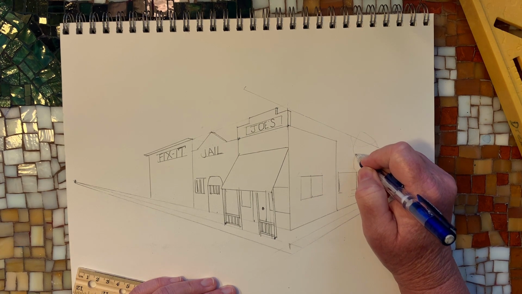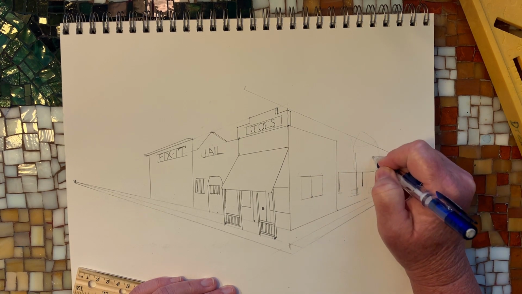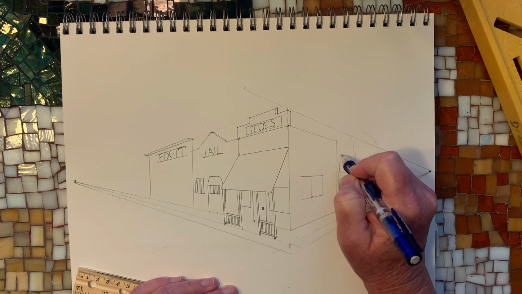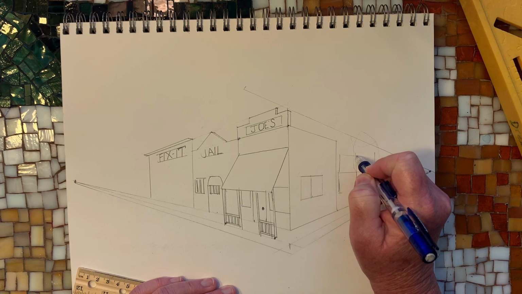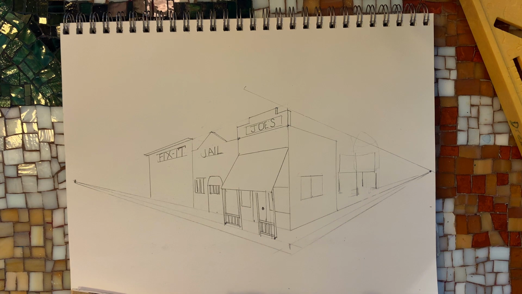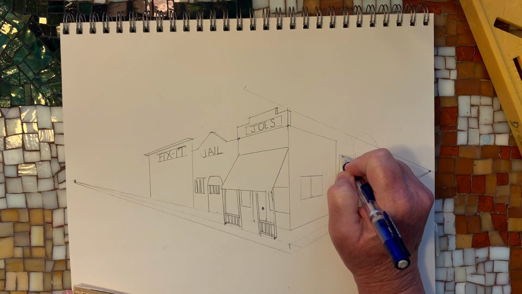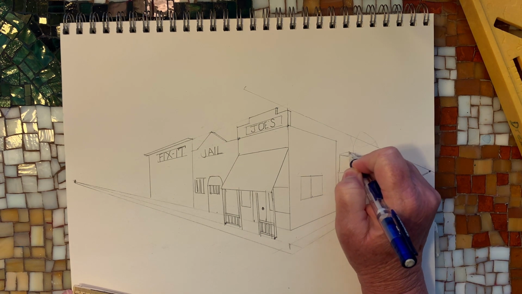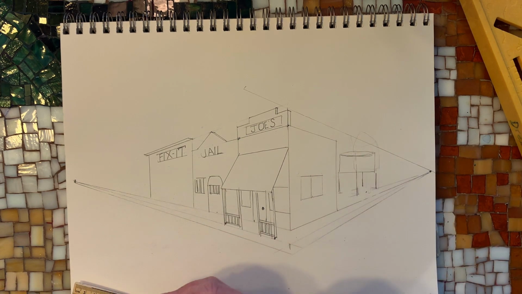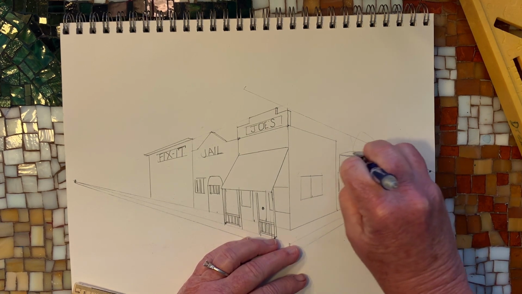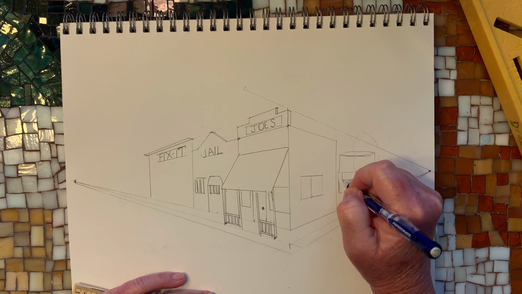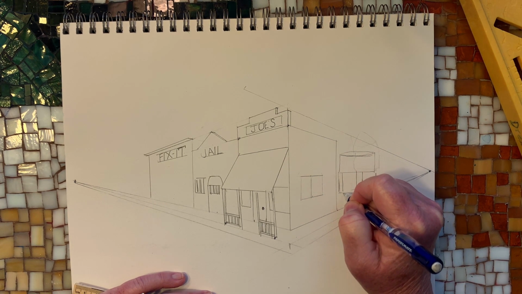Okay, the water tower has something there, and something there. We can fudge it a little bit by making an ellipse. Remember that a circle on its side is called an ellipse? And my legs on my water tower have to come down.